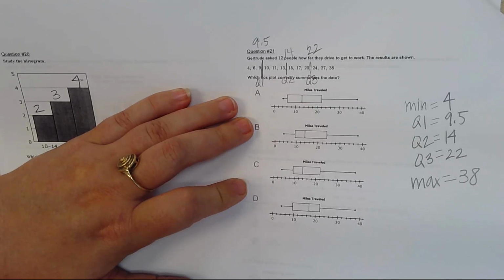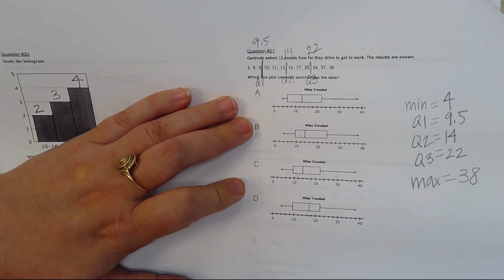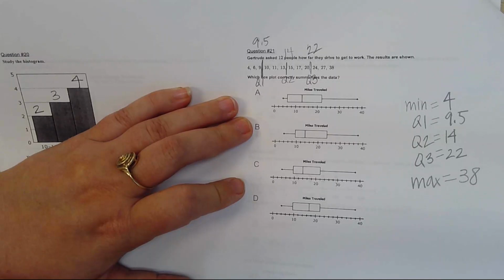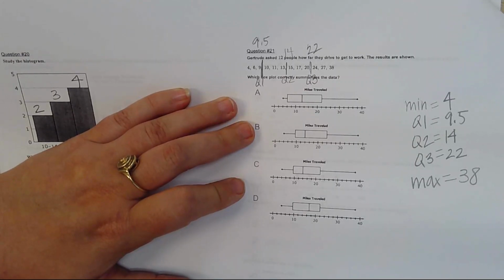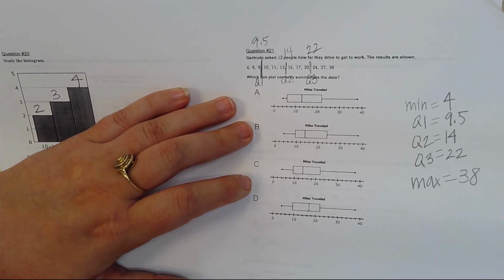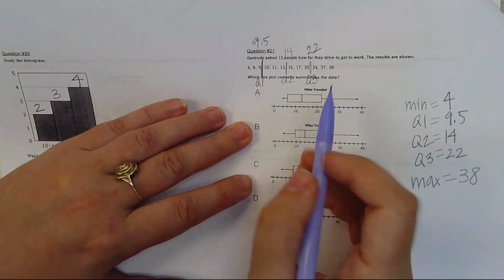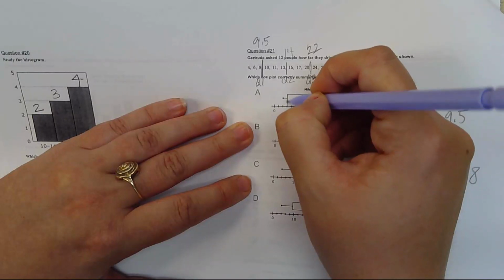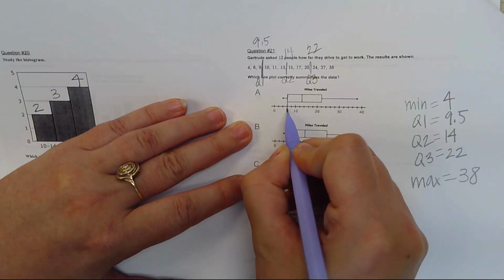every single one of these answer choices, the minimum and maximum is correct. So I can't use the minimum and maximum on this one to do process of elimination. But I can use Q1 to get rid of an answer choice. Because that Q1 is not on 9.5, it's on 6.